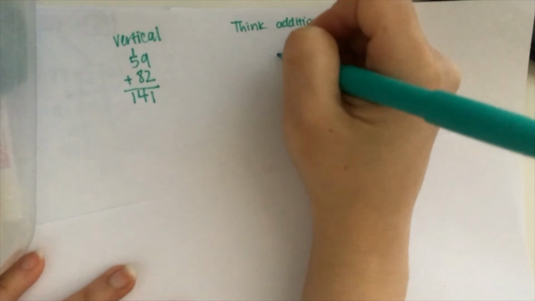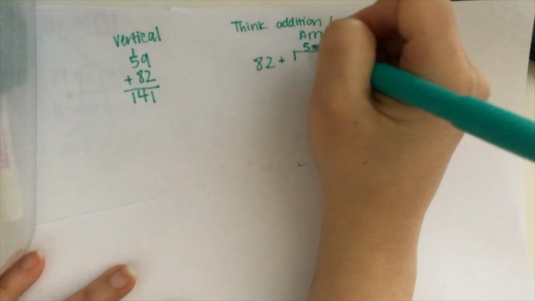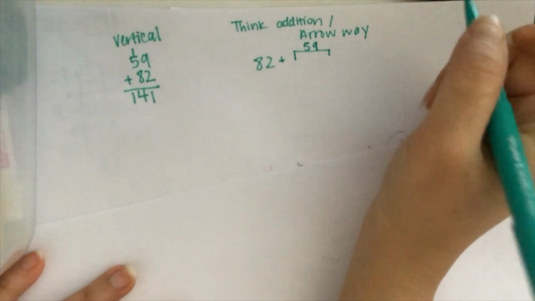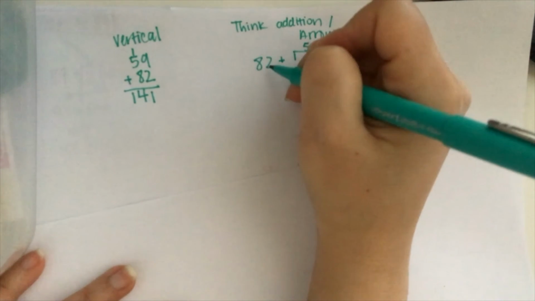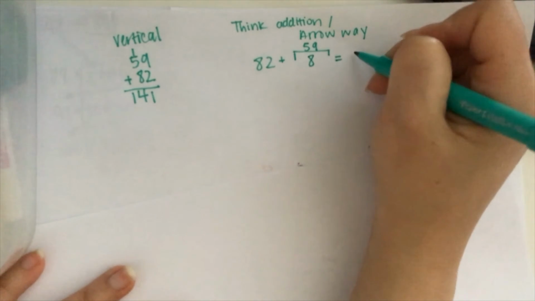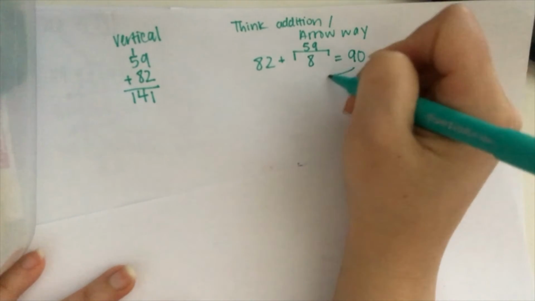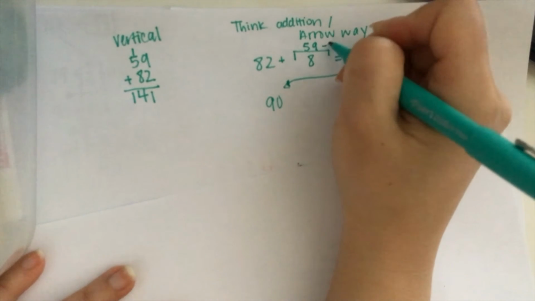Gonna start off with the bigger number, and this number I'll have to add to 59. And just breaking it apart into pieces, that's easier for you. Like 82, I would add 8 more, and that would get me 90. And right now I'm at 51 here then.